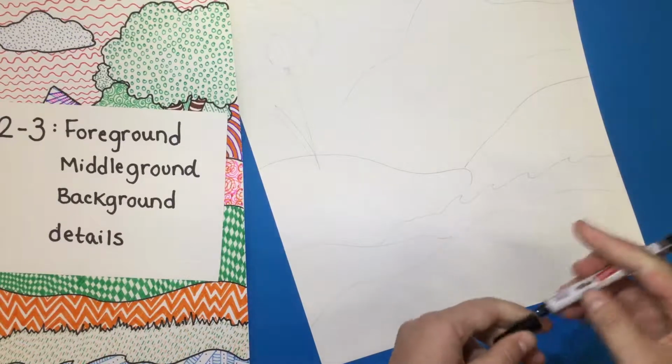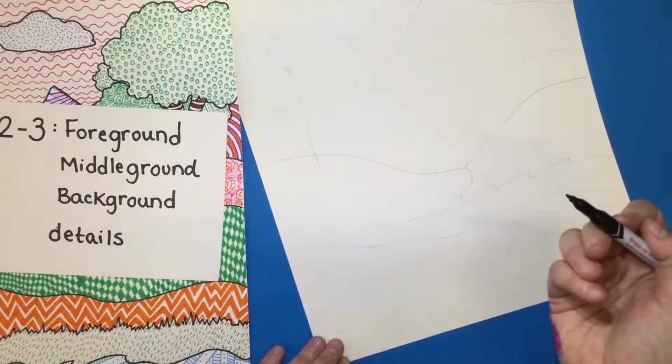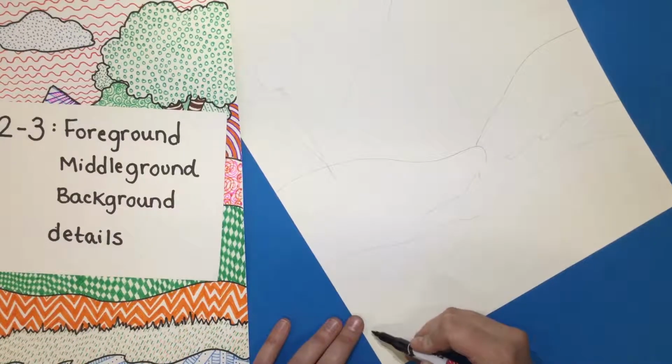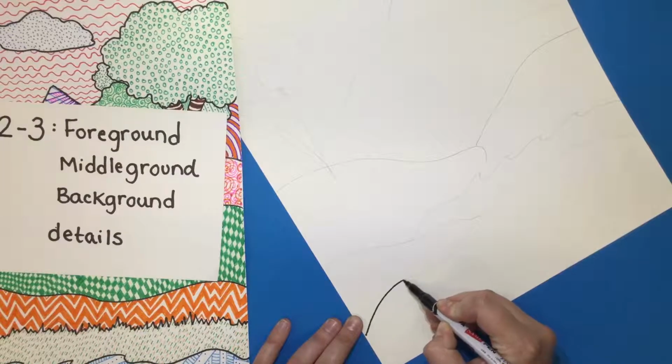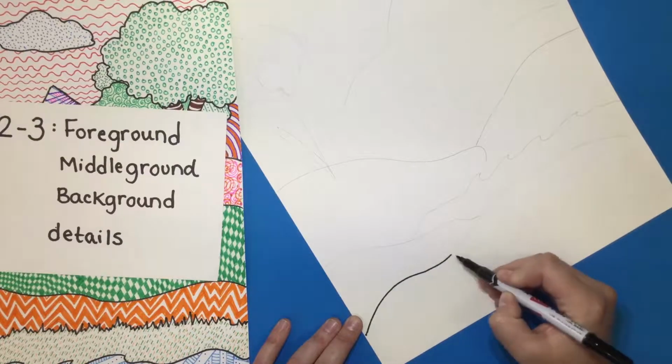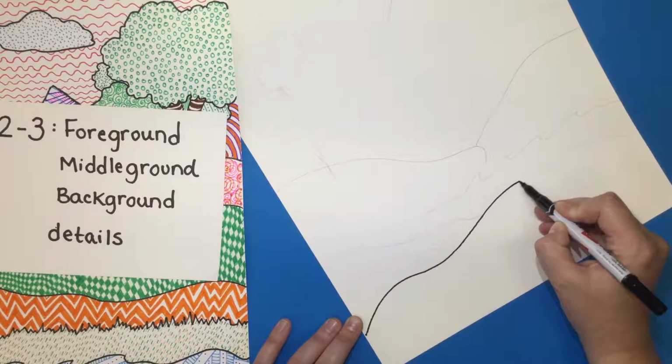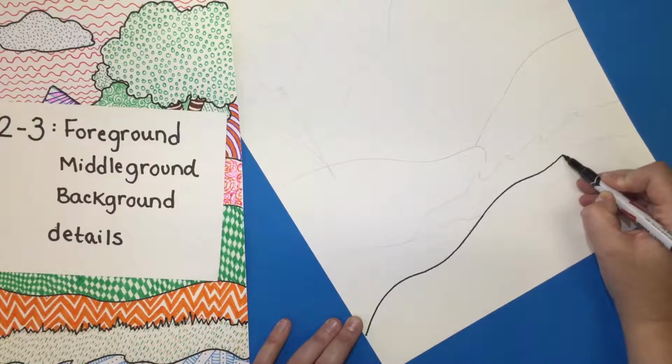The next thing is that when you are using a permanent marker, these ones need to be drawn slowly. Take your time, sketching over all of your lines that you have created.